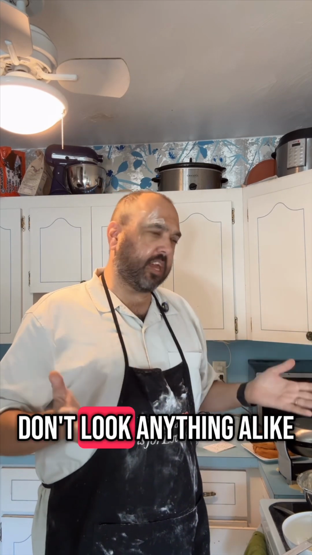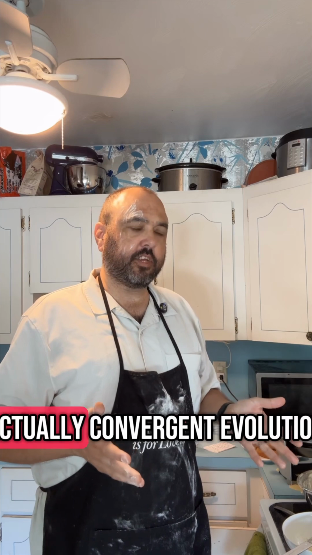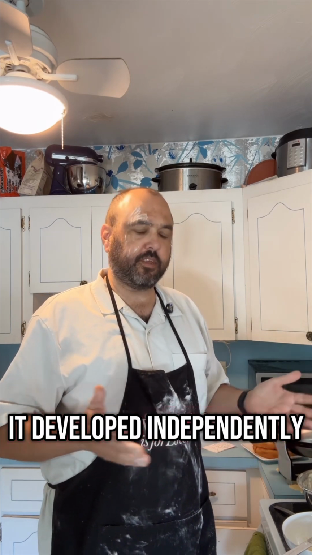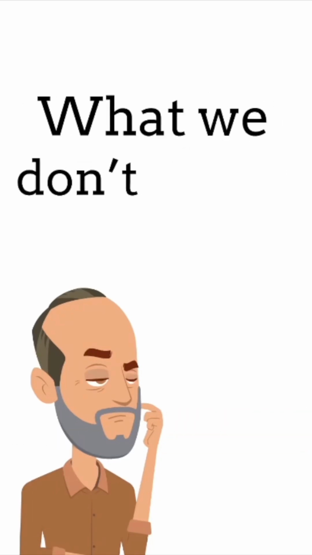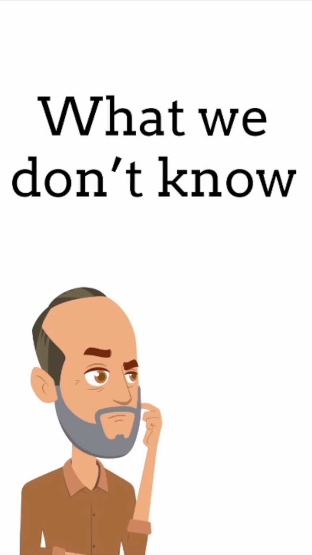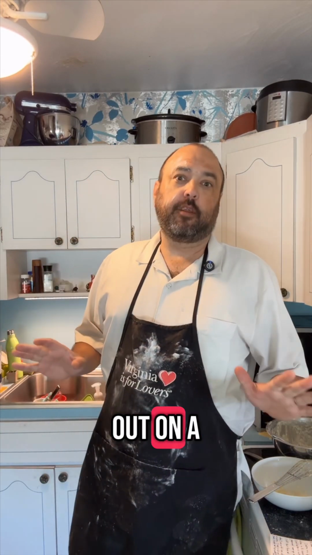So while they don't look anything alike, it's actually convergent evolution. It developed independently. What we don't know. For this section, I'm going way out on a limb here, but I want you to come with me.